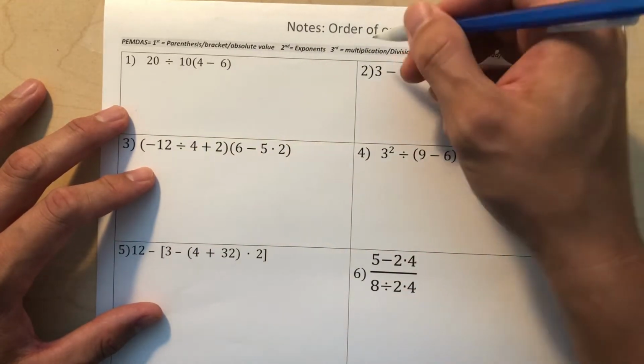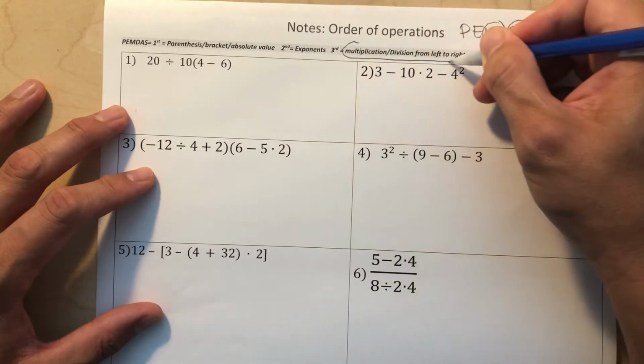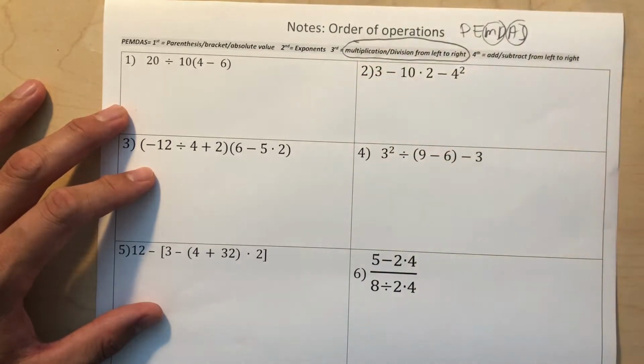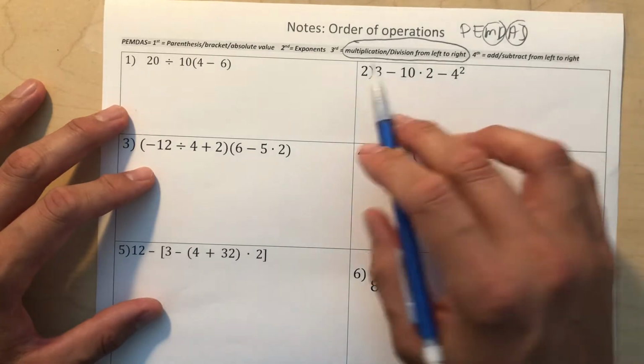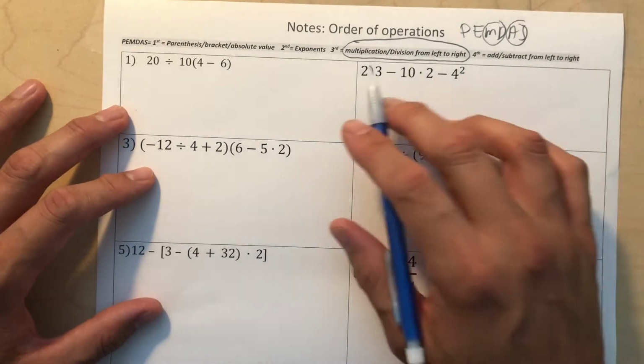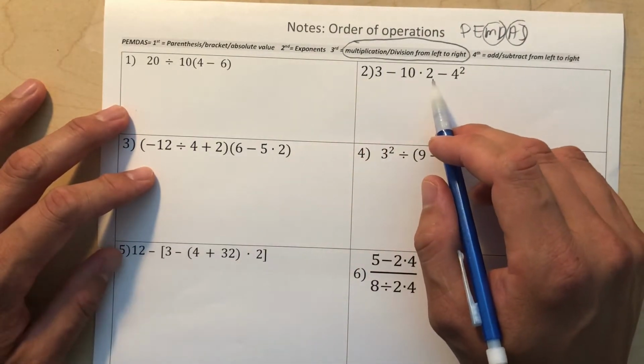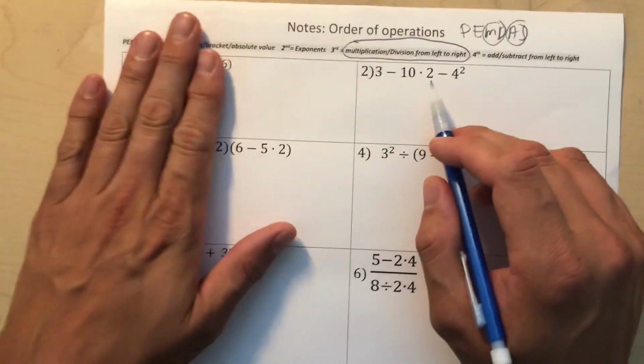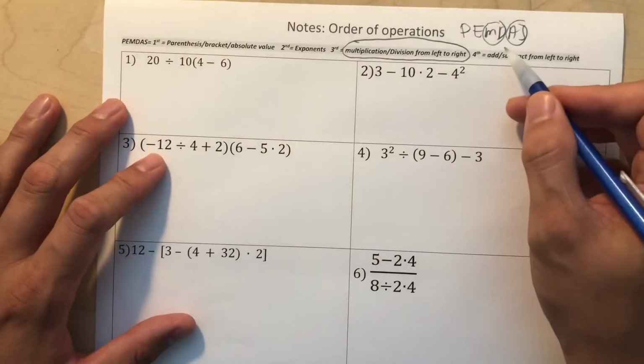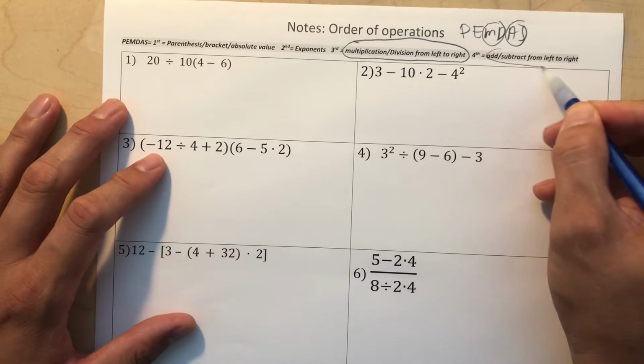What comes third is multiplication or division. Multiplication does not come first before division. They're actually on the same level. So which one comes first? Whatever's on the left side. Same thing with add or subtract. They're on the same level.